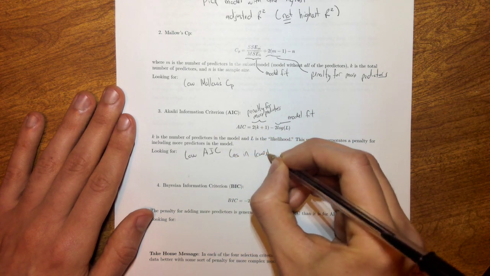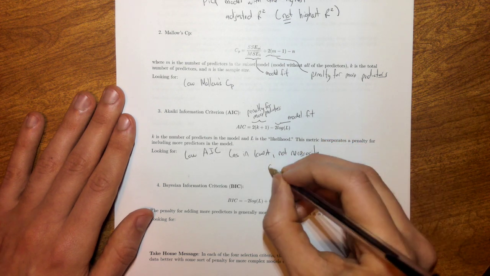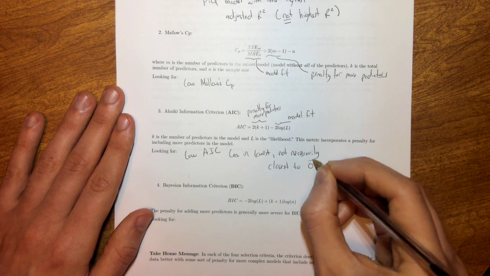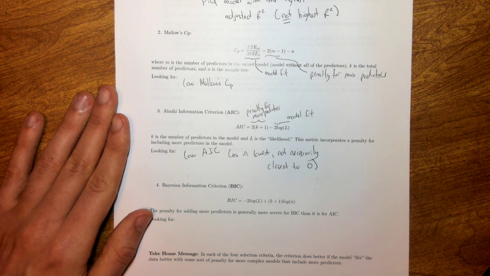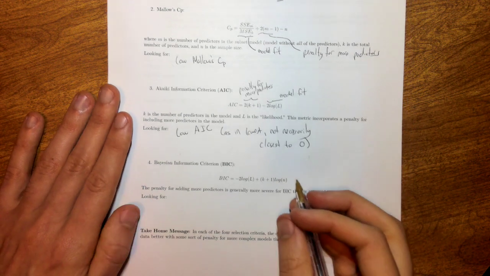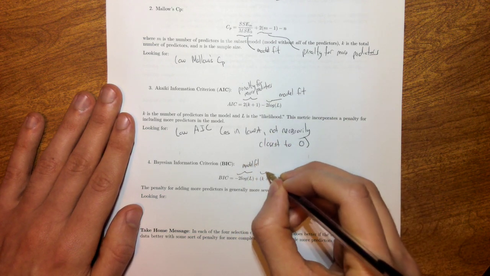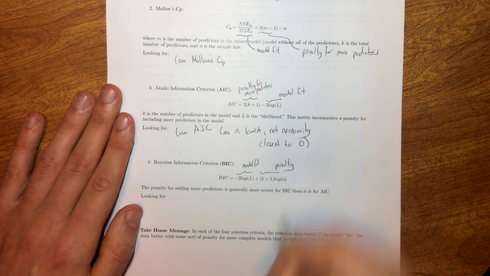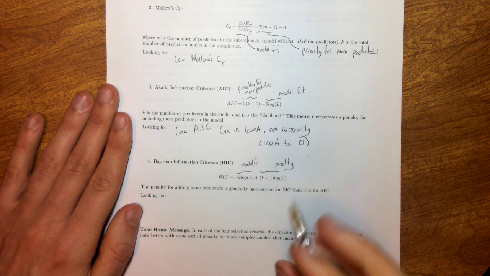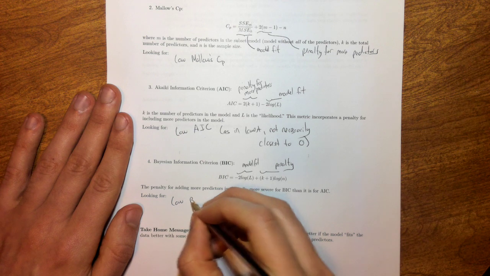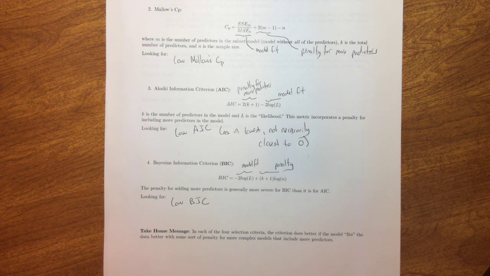And we'll just make a note here that this really means lowest, so not necessarily closest to 0. So if you had an AIC of negative 1,000, that would be better than an AIC of negative 100. BIC looks really similar to AIC. We still have this model fit. We still have this penalty. And for BIC, the penalty for adding more predictors is generally more severe than the penalty for AIC. And so again, we're looking for low BIC values. So a model that's good is going to have low BIC.